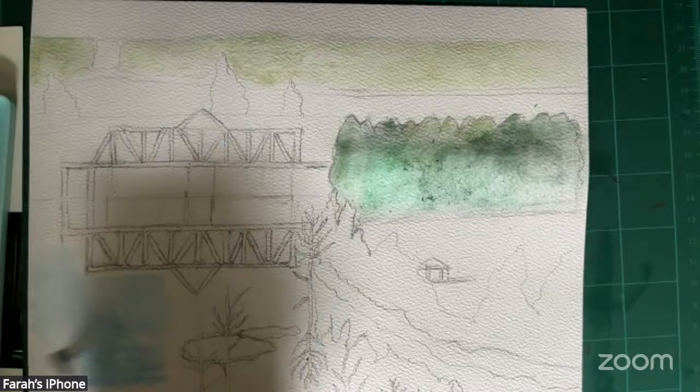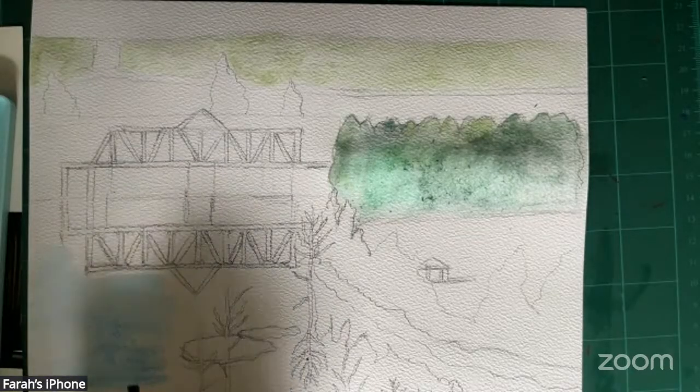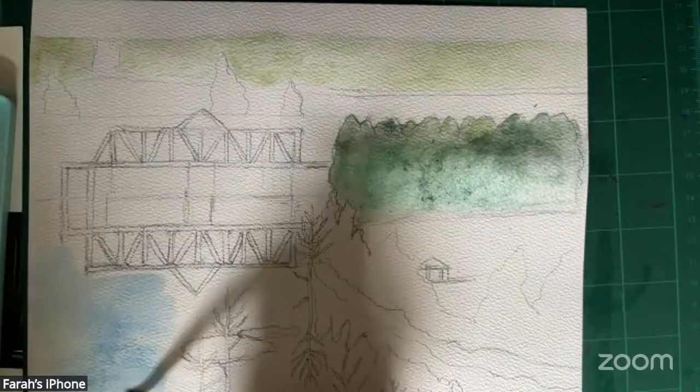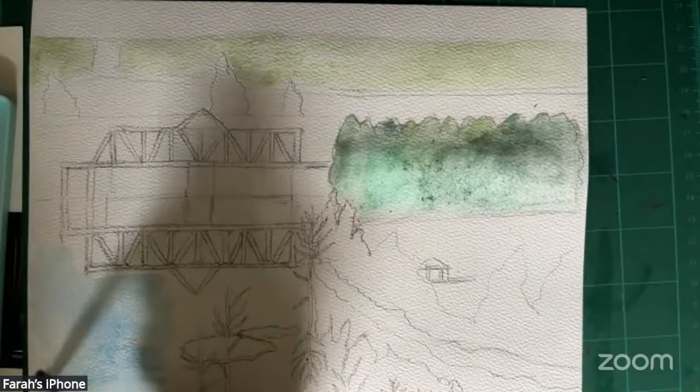Again, making sure that our blue is very faded and washed out. Just adding more water.